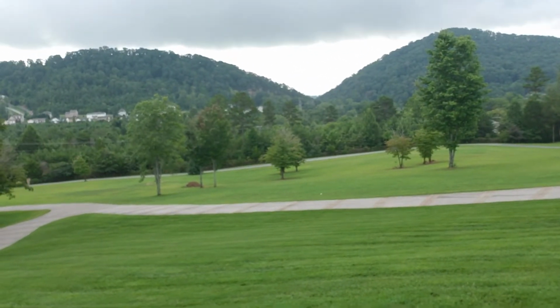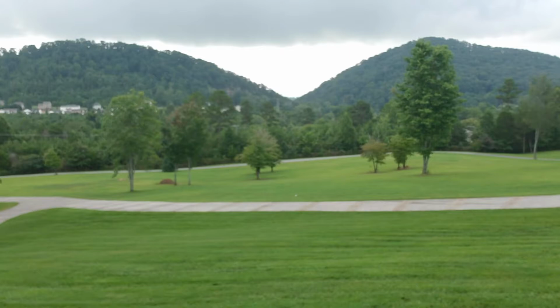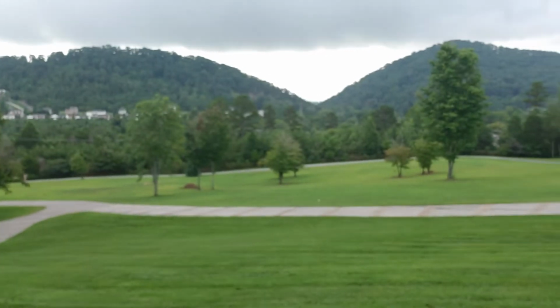It's a pretty view, huh? Sometimes out through there we can see the mountains. It's just cloudy today.